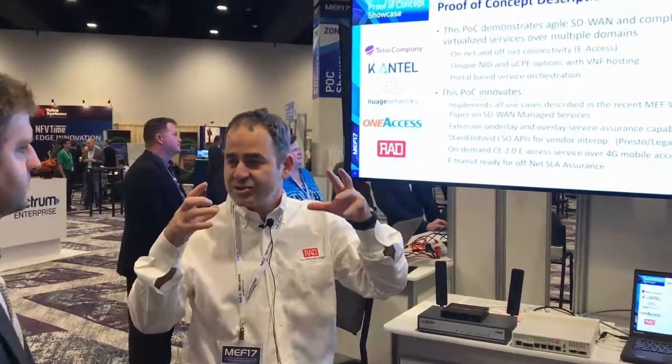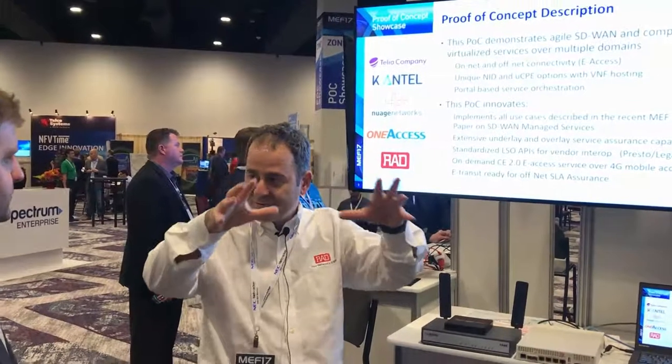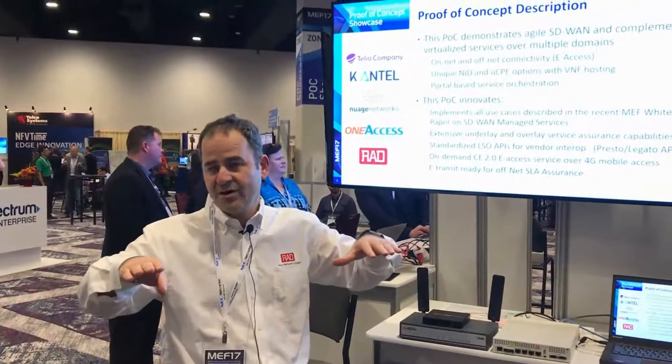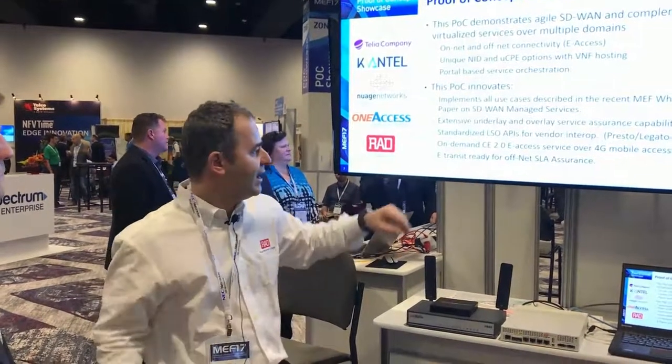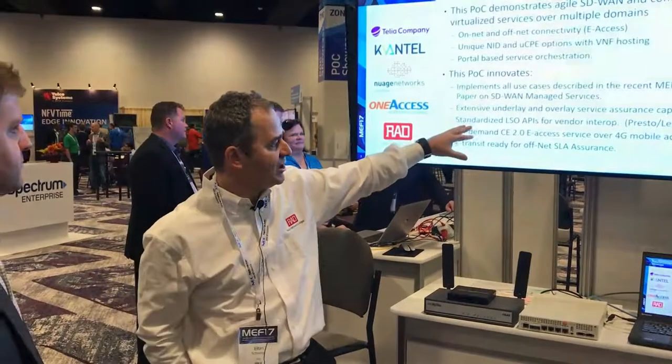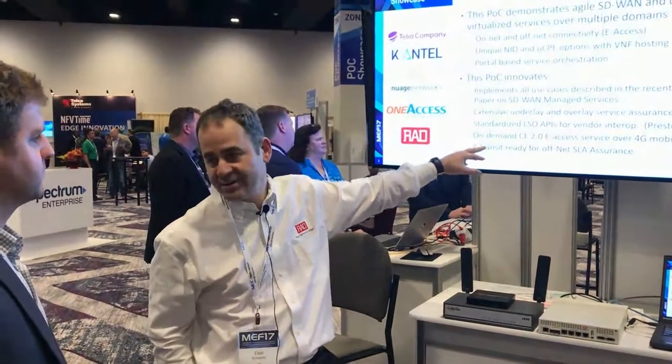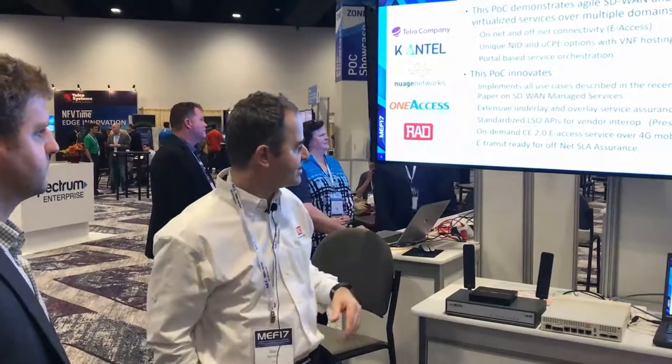Extensive underlay and overlay service assurance capabilities. So what we show here is when the service orchestrator will first provision the devices, and then we will test, because you've got to confirm that it's working well. And then they're doing that with standard LSO APIs and on-demand CE2O. So that's one of the beauties of this type of solution.